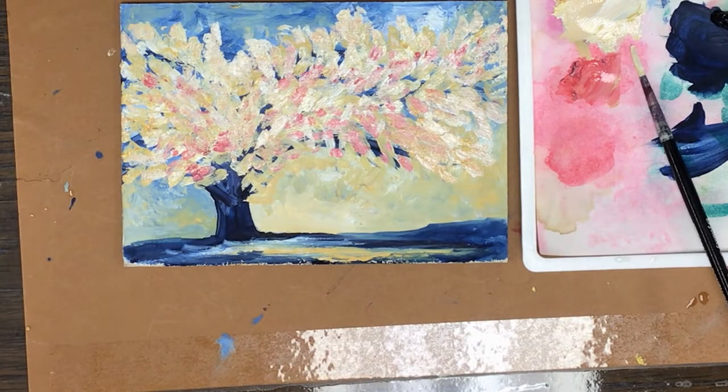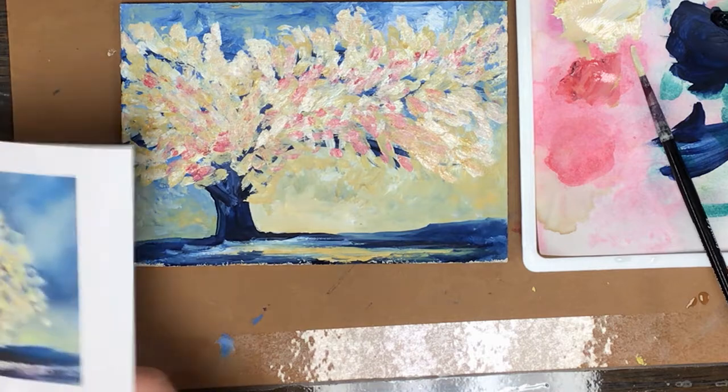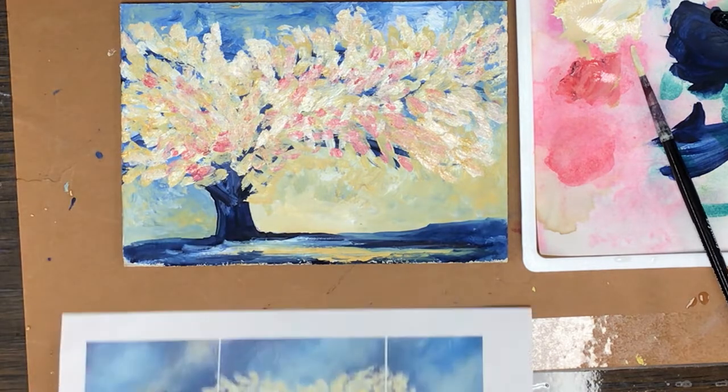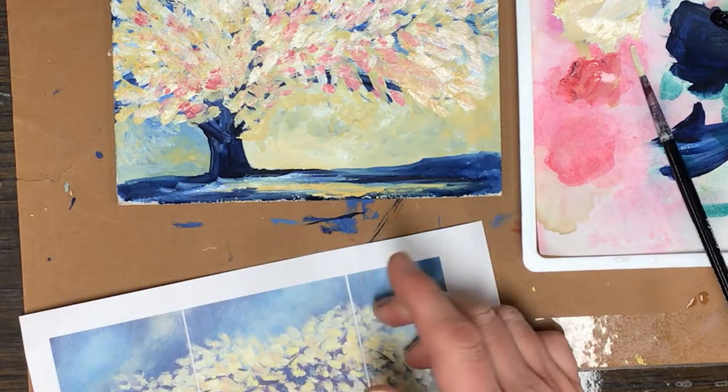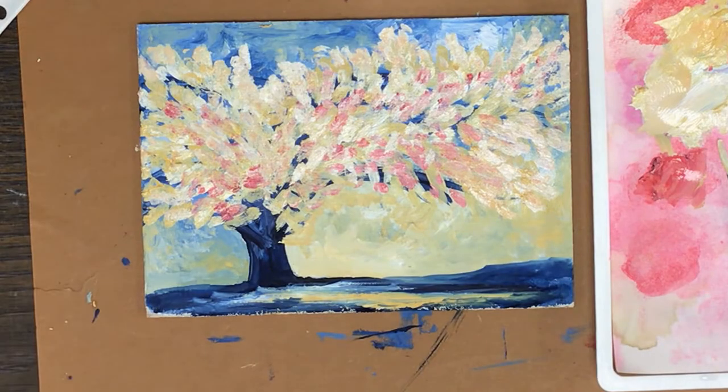Okay, I got the last part done. It was a little bit of a struggle. I wasn't sure about it at first when I was working on it. I do notice the colors in here are more purplish. Mine's a little more red. I don't know. It is what it is.